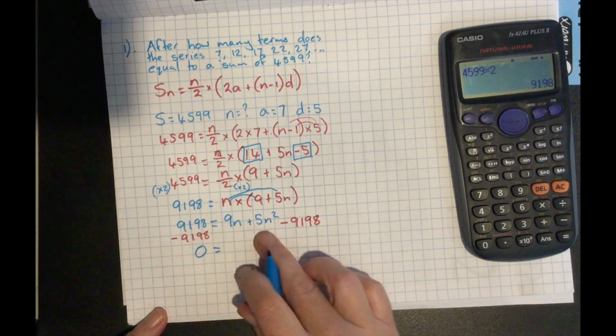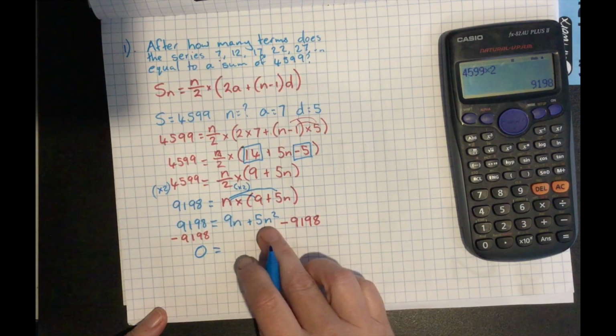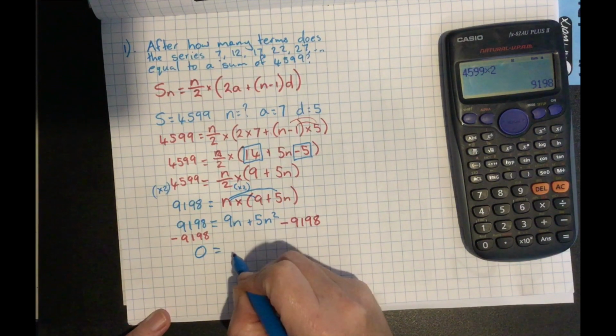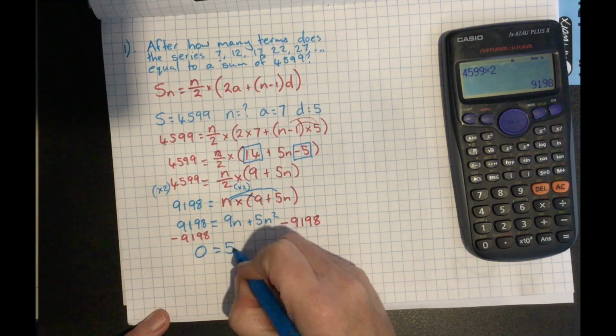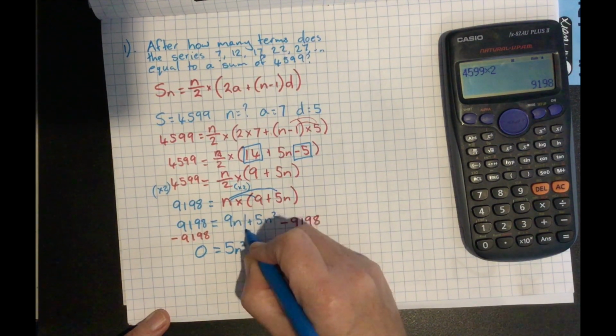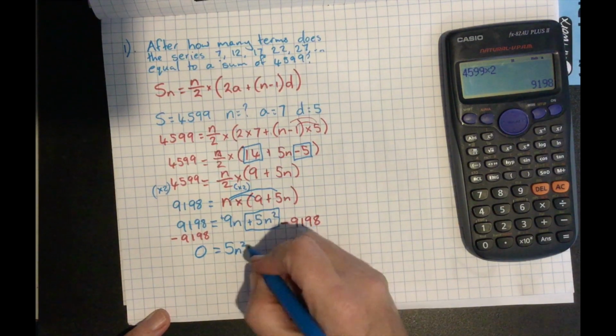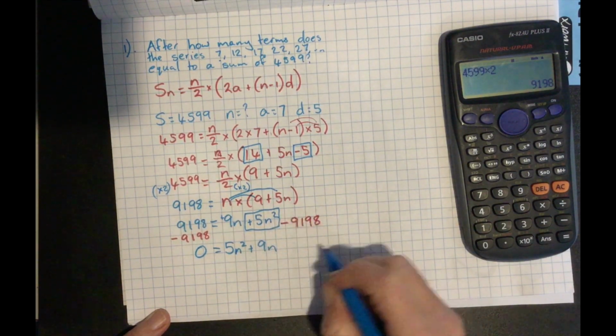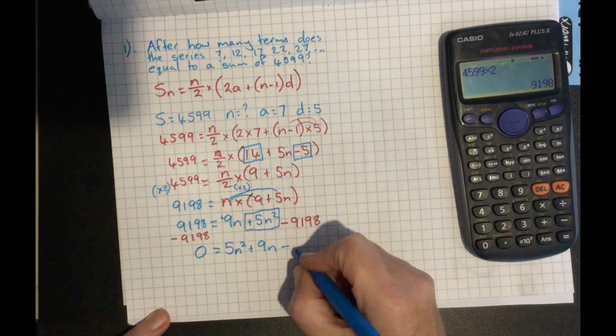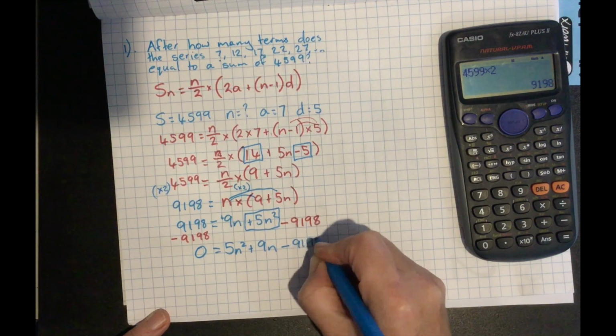Now, none of these are like terms, they're all different, but let's arrange them in a more algebraically acceptable order. 5n squared, remember, that's that whole term. That's a positive 9n, so it's plus 9n. And finally, take away 9198.